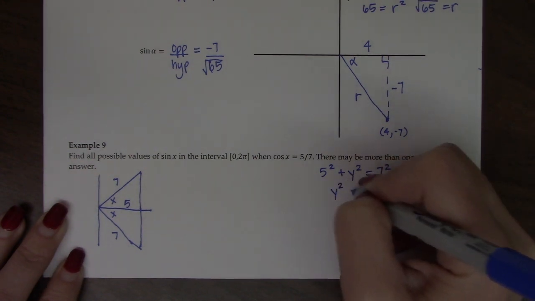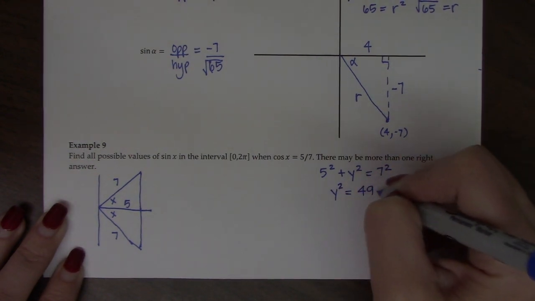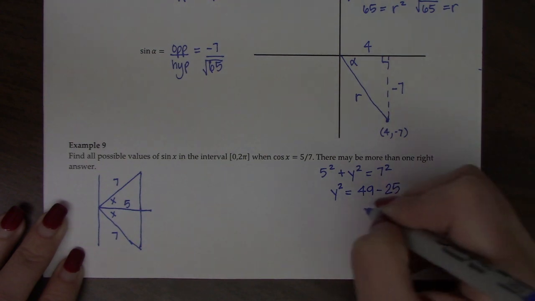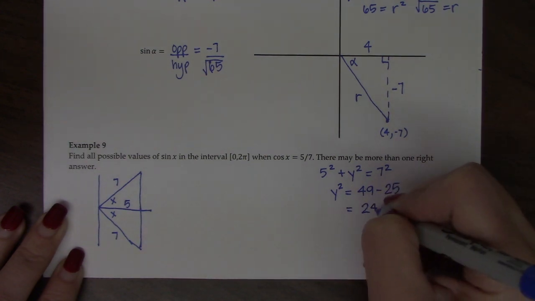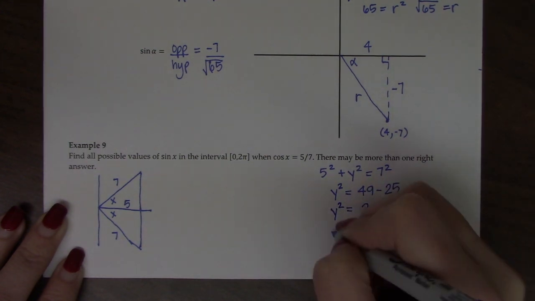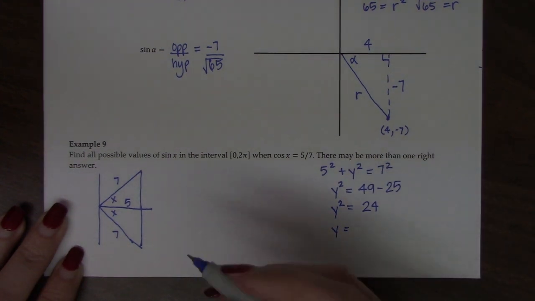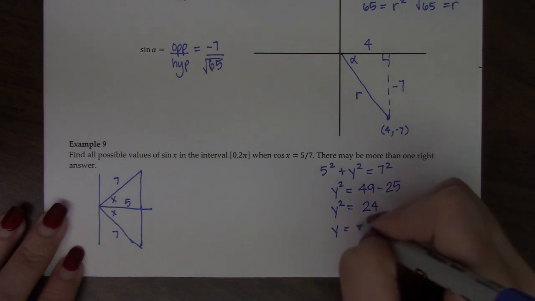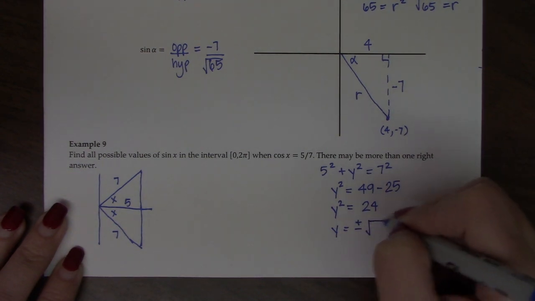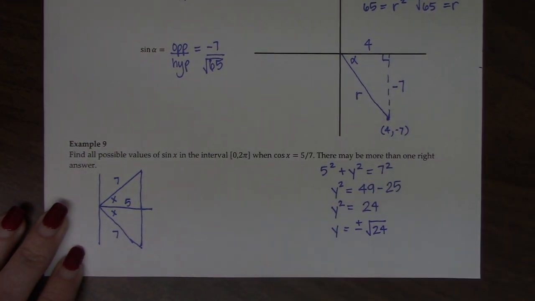So y squared is 49 minus 25, which is 24. But now when I take the square root, remember I'm not finding the hypotenuse this time, I'm actually finding a y coordinate. So I actually get plus or minus the square root of 24.